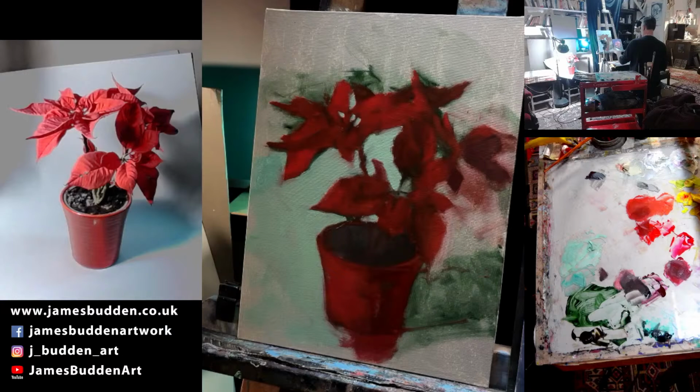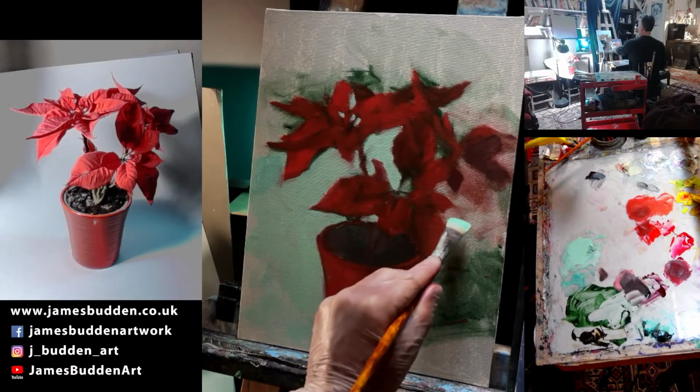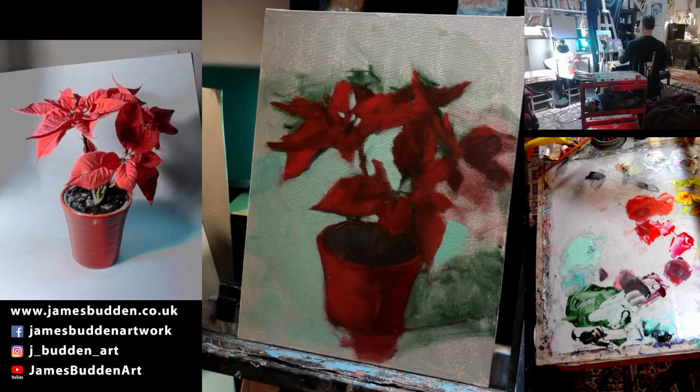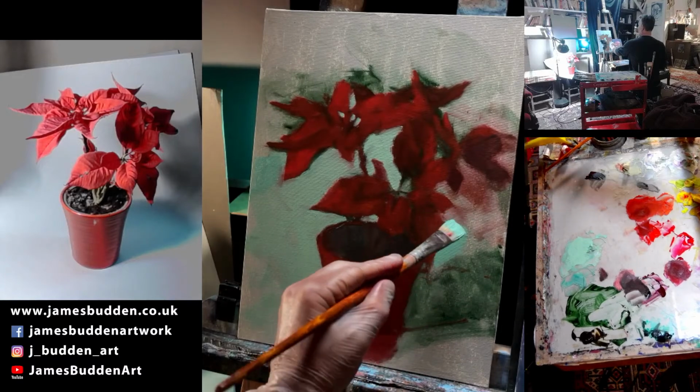And then we'll go back to the bits here. And there's going to be a few important edges.